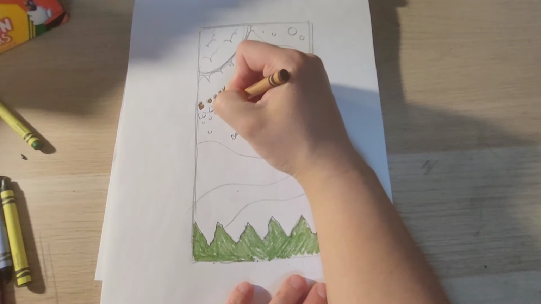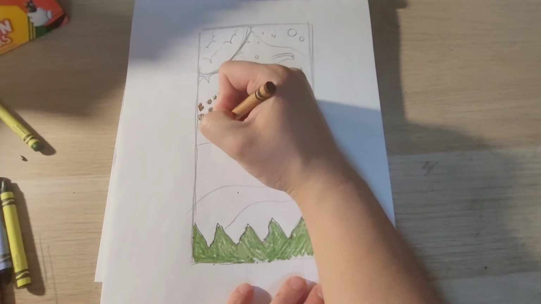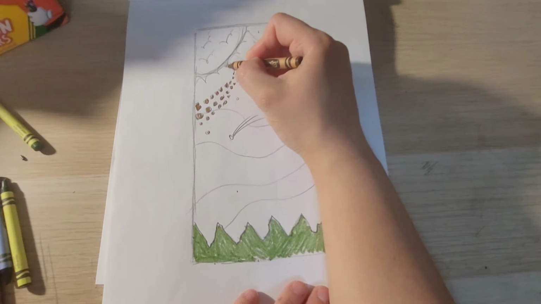You're probably like, well, your crayons are sharpened, or they're brand new, they're easier to color with. Just try your best. You can only do what you can do.